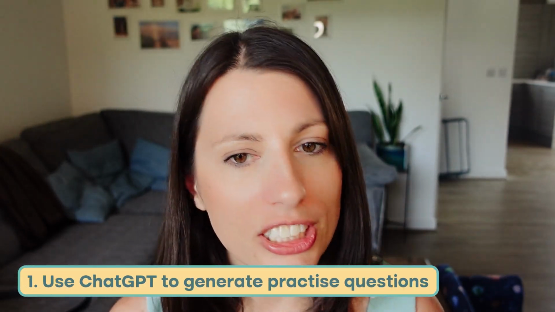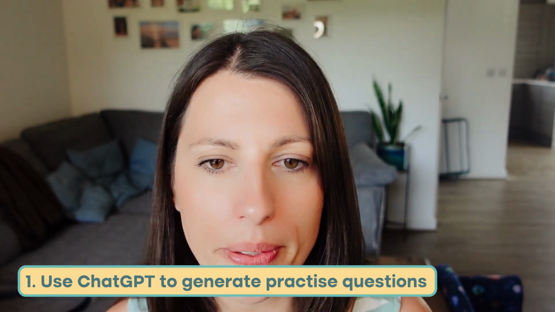Number 1, use ChatGPT to generate practice questions. So I would encourage students to use ChatGPT to write them short answer or multiple choice questions on the topic they've just been studying. And this is a brilliant way to practice active recall. It's the same principle as them making flashcards, but so much quicker. And they can generate sets of questions, blurt them out, and then check their understanding by answering without notes.